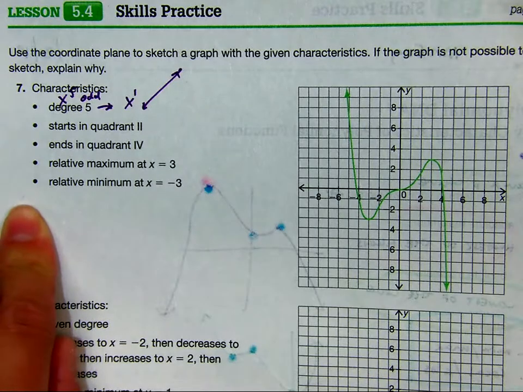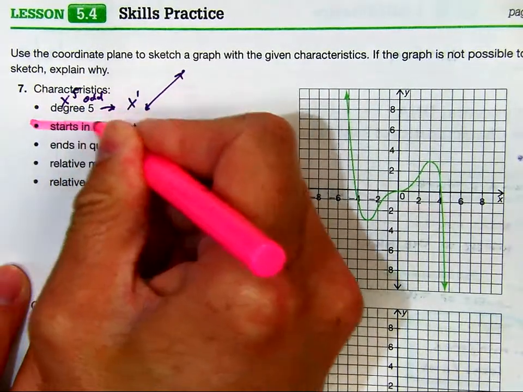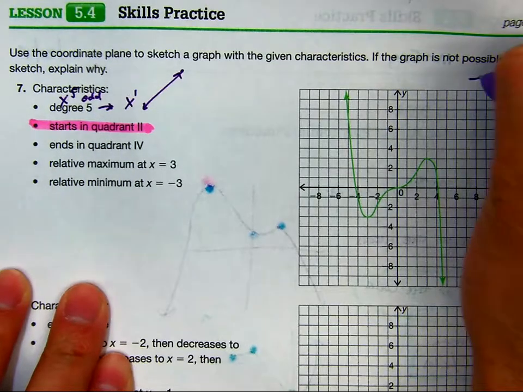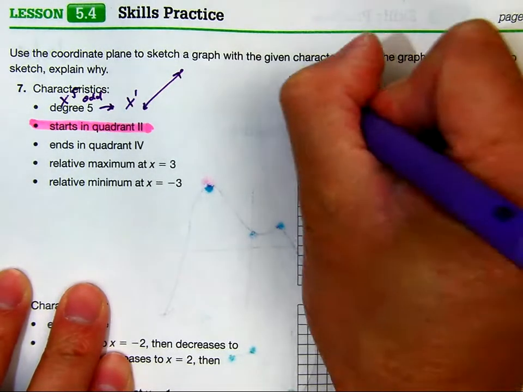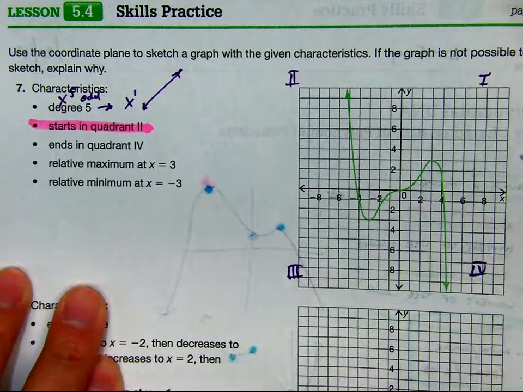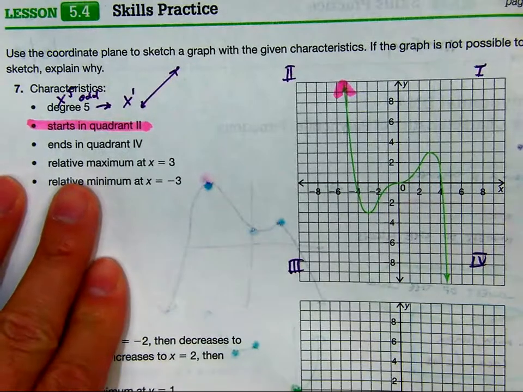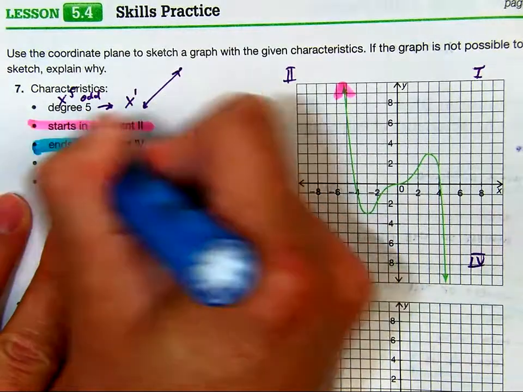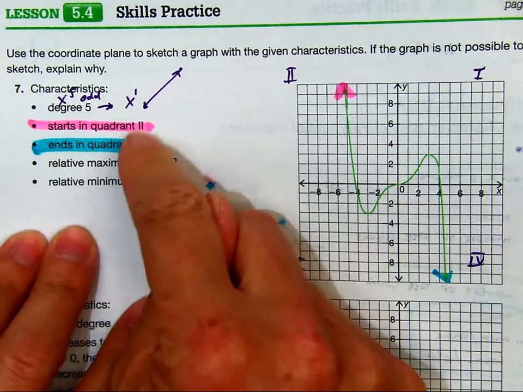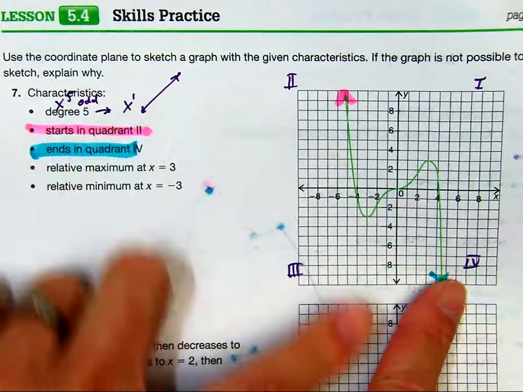So if I were doing this without the graph, let's pretend the answer's not there, right? It says starts in quadrant 2, so if you don't know your quadrants, you go counterclockwise: 1, 2, 3, 4. So it says start in quadrant 2, and then end in quadrant 4. Now look, these two, pink and blue, verify that it's an odd degree, because they're not in the same position.